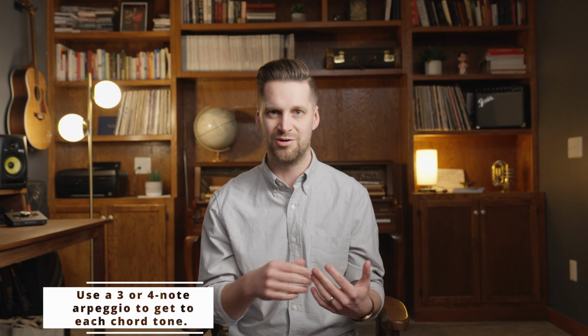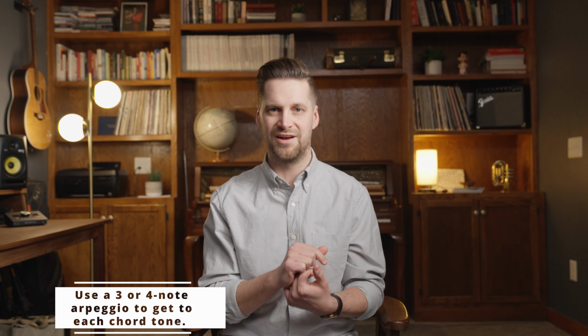Lastly, let's now use some different arpeggios to get to the chord tones that we're going to, okay? And really what I mean by an arpeggio is probably a 3 or 4-note arpeggio that lands and resolves on the chord tone that you're going to. So for example, if I take the fifths now of All the Things You Are, right, in our first chord, F minor 7, I'm going to, in this case, C, right?